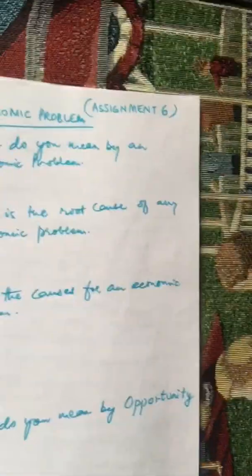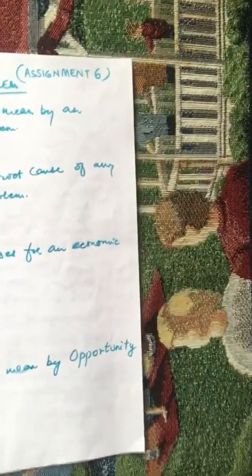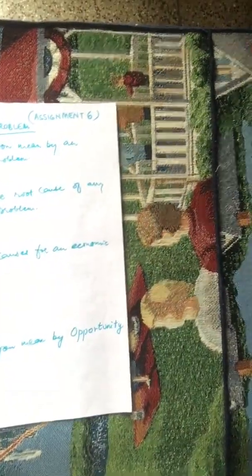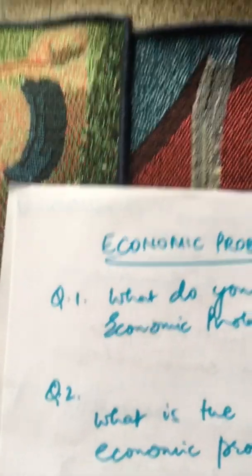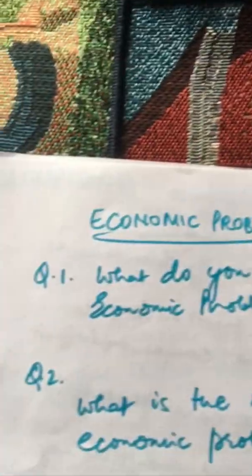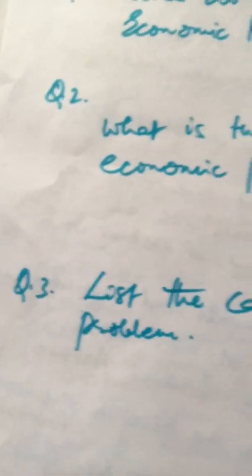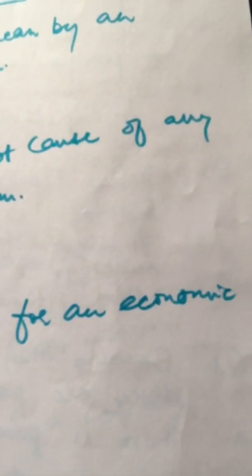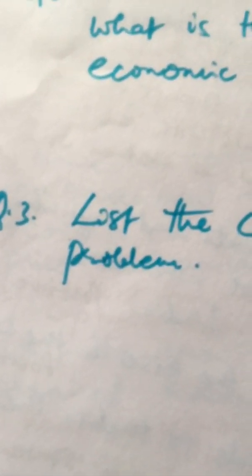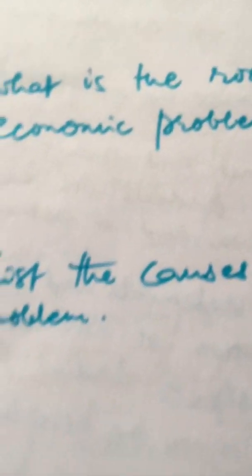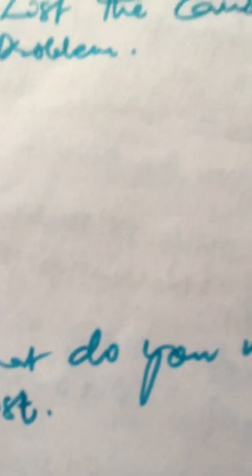Now let me see how much you have understood. Let me show you the assignment. Assignment number 6, that is economic problem. I hope you can catch it. If you don't understand my writing, I'm going to read out each question. Question 1, what do you mean by an economic problem? Question 2, what is the root cause of any economic problem? Question 3, list the causes for an economic problem. And 4th, what do you mean by opportunity cost?